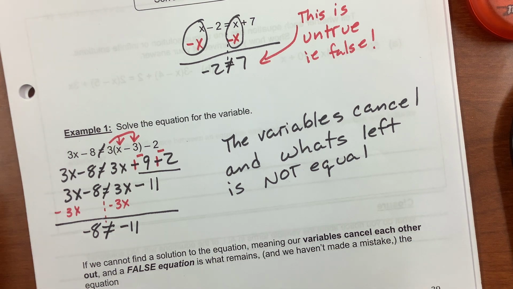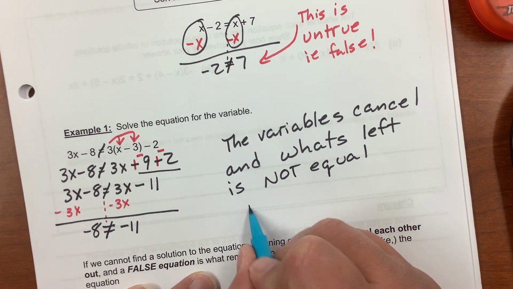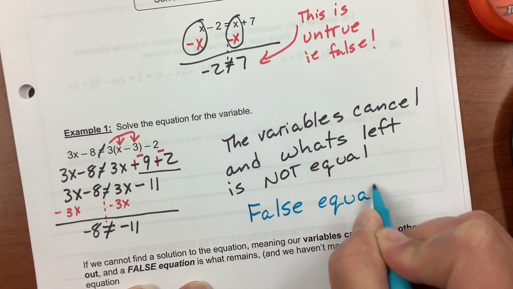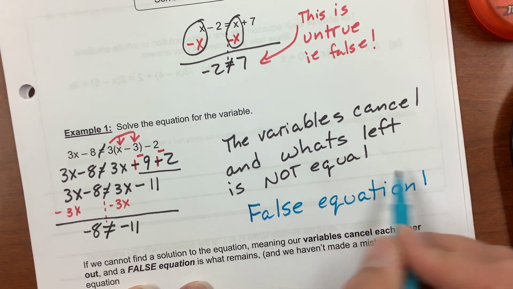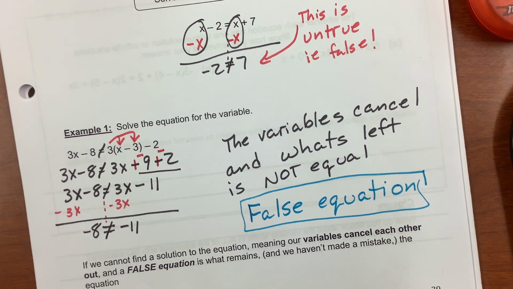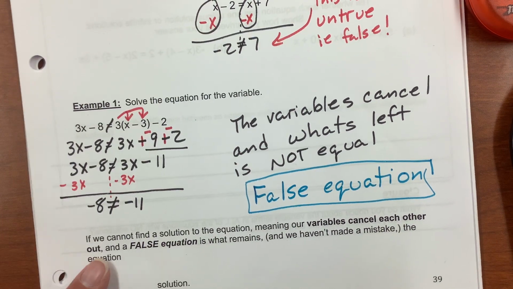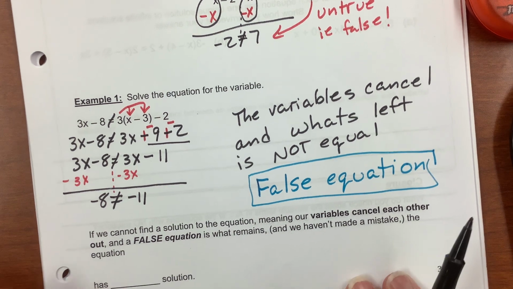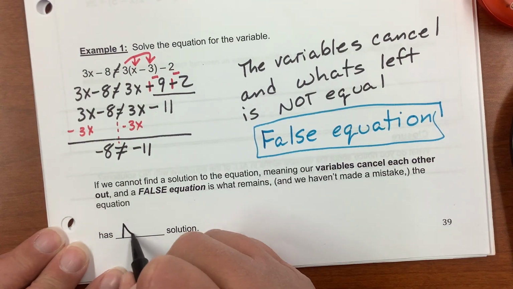And that's what you would call a false equation, because equation means equal, and if it's not equal, then that's a false equation. It's unequal. So if we cannot find a solution to the equation, meaning our variables cancel each other out and there's a false equation, we haven't made a mistake. The equation has no solutions. So this has no solutions.